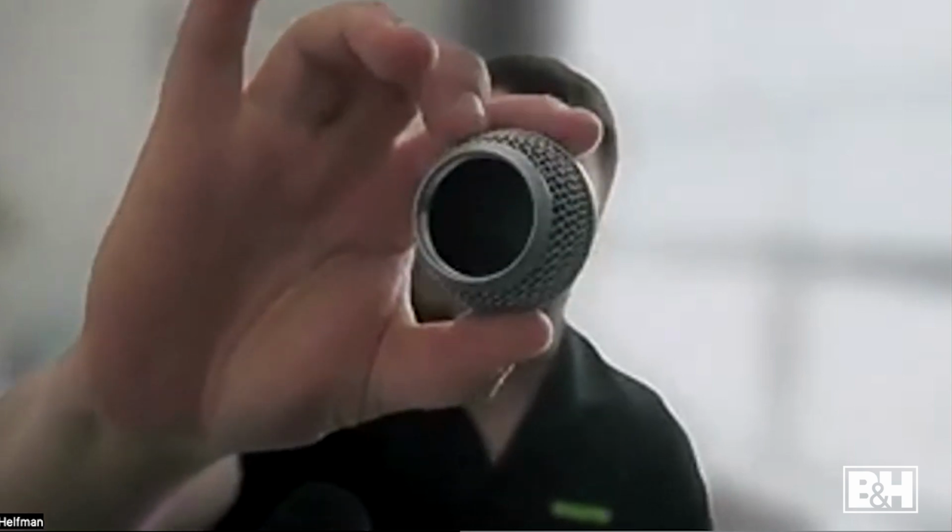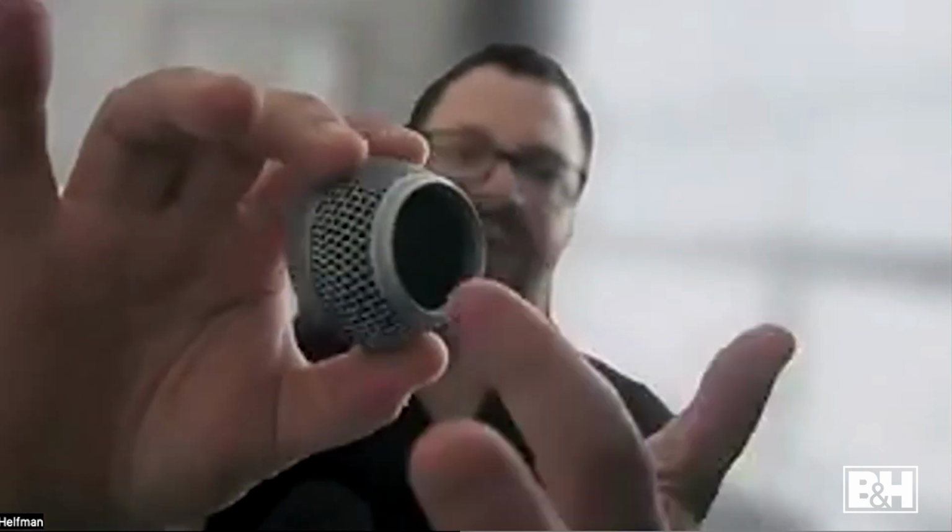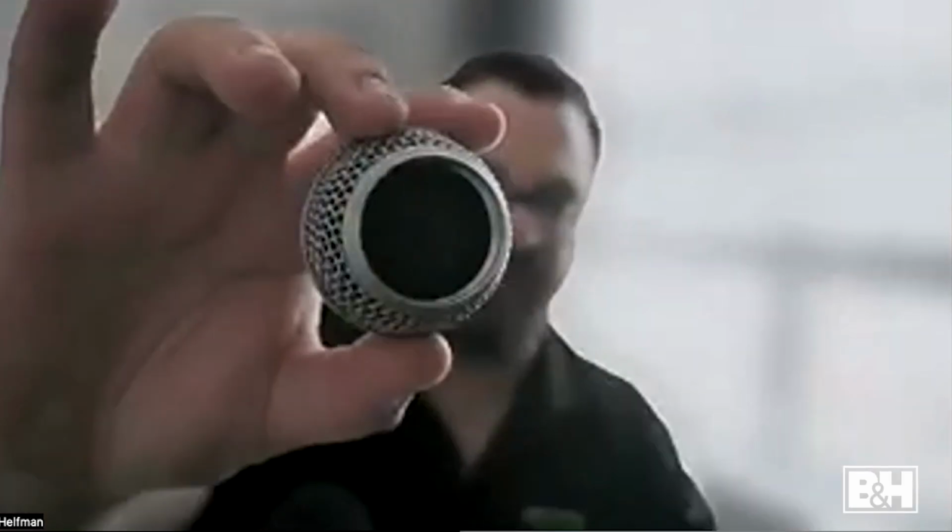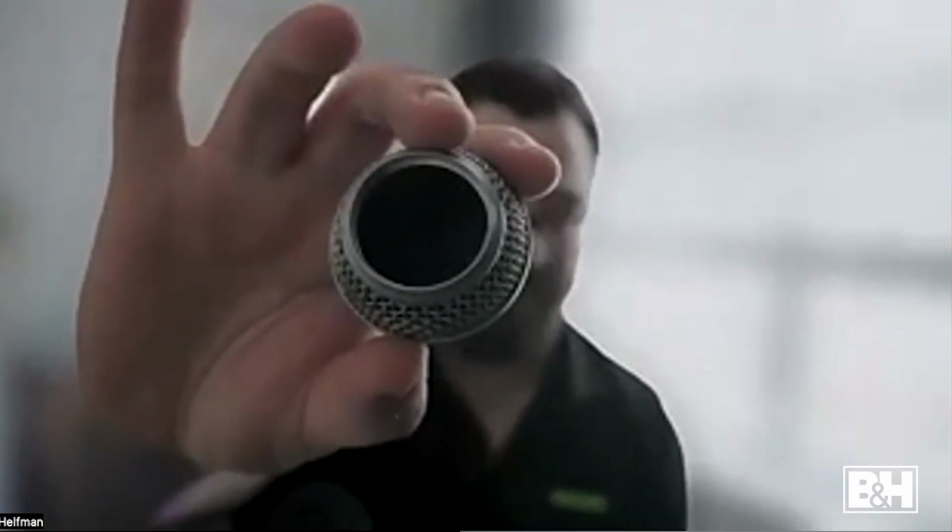However, I'm not sure how well this is going to come through on screen, but this is the grille for the SM58, for example. If we look inside, it does have a thin piece of foam in there, so it has a foam windscreen built in. Most of our microphones do. In fact, I can't think of a dynamic handheld mic that doesn't have one. So by putting on another foam windscreen, it's just a little bit of extra help for your plosives if you need it.